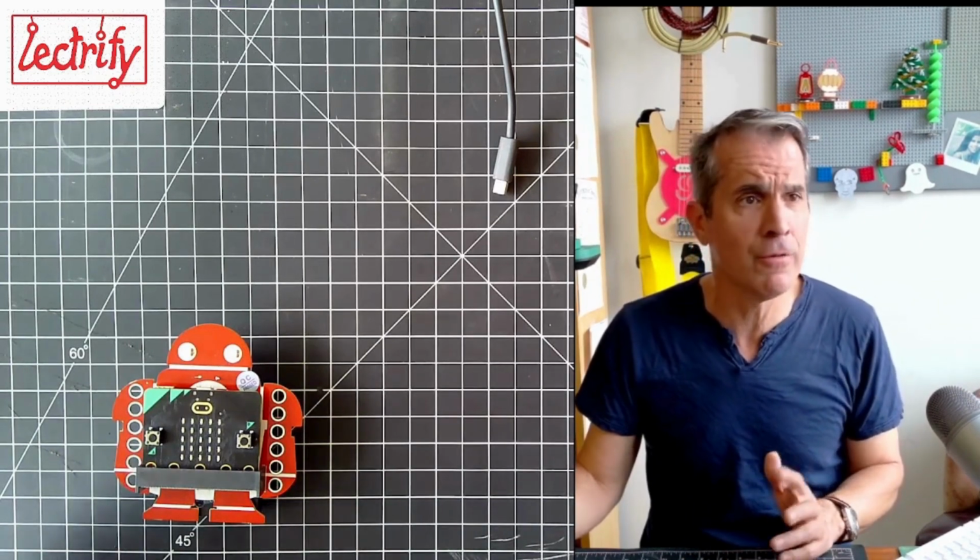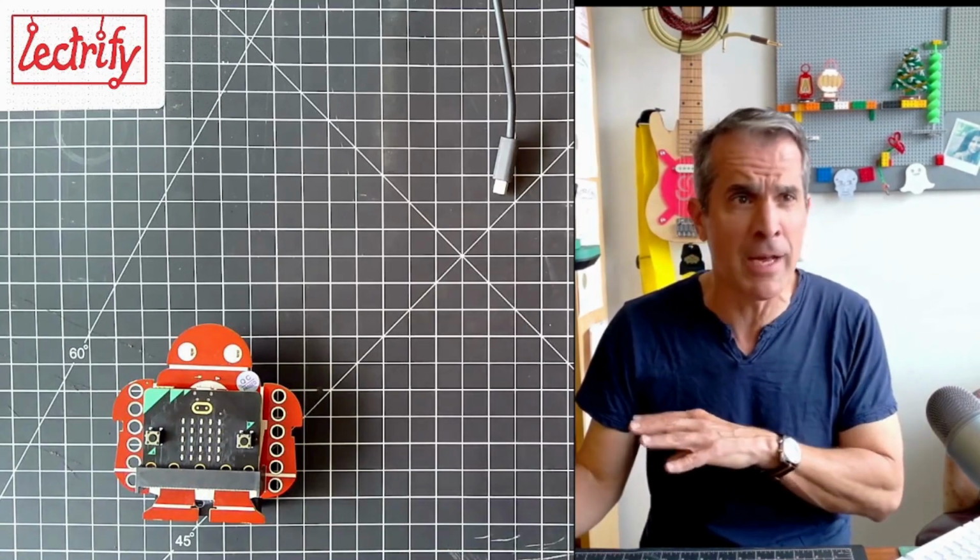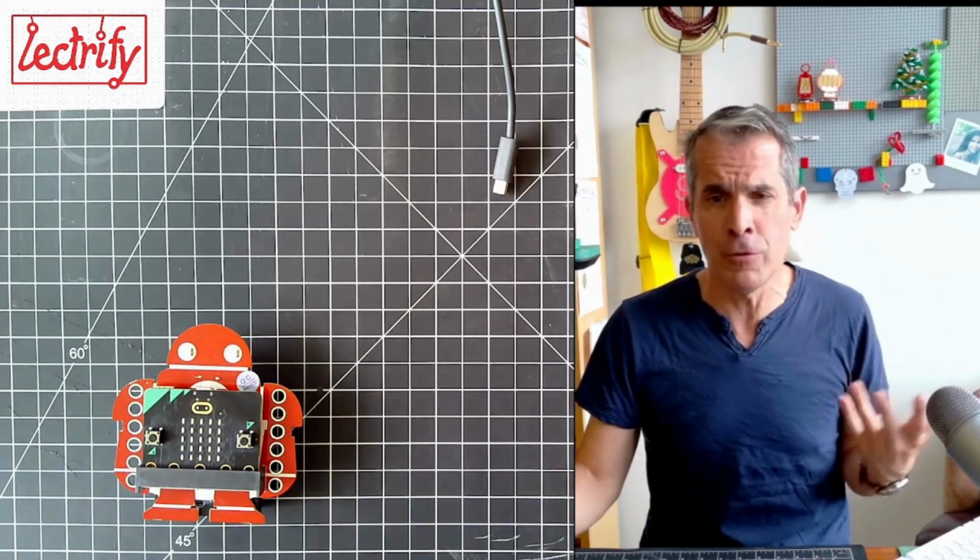Well, that's all for now. This was just a quick exploration of loops and how a forever loop is different from the loops in the code.